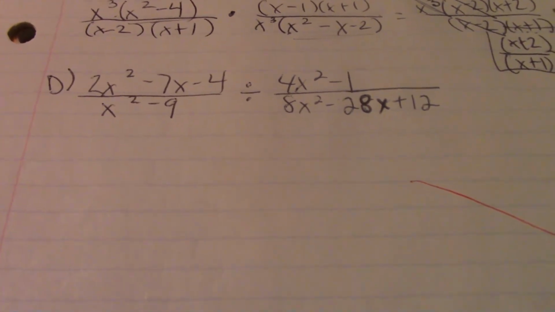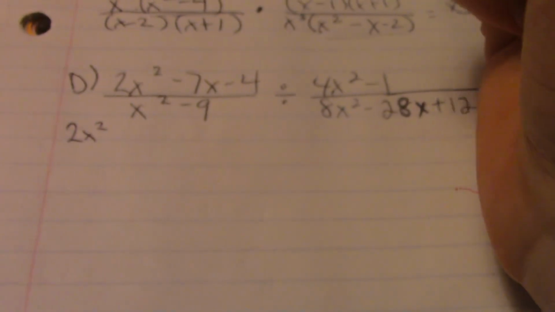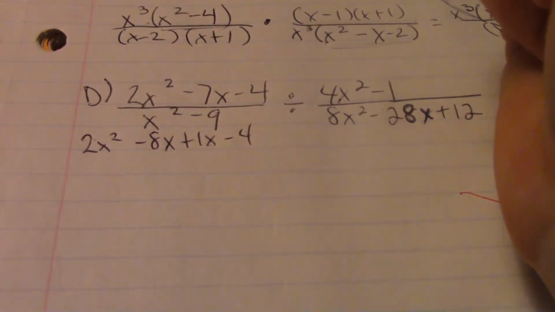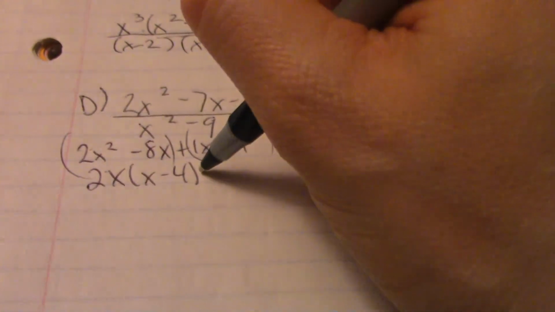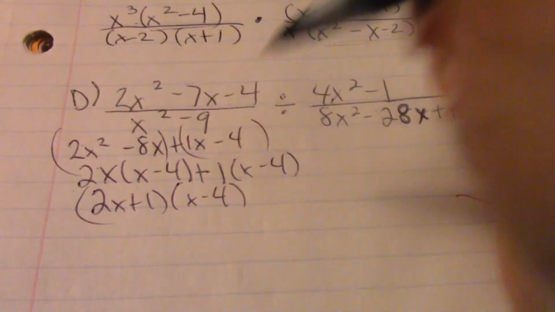Okay, same thing here. We have to factor this. So 2 times 4 makes 8. So that is 2x squared, and then to make an 8, make a negative 7, minus 8x plus 1x minus 4. If I group it, 2x, x minus 4, and there's a 1, x minus 4. So this is 2x plus 1 and an x minus 4.